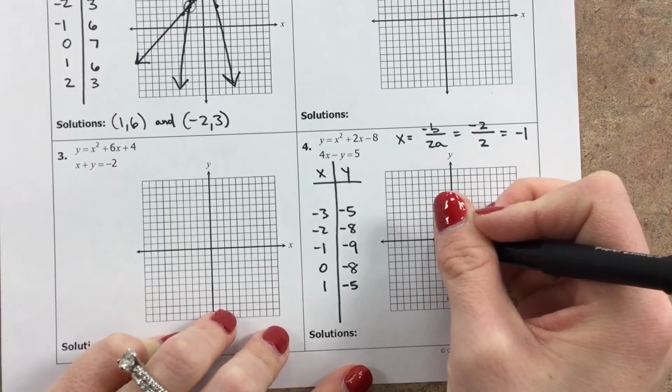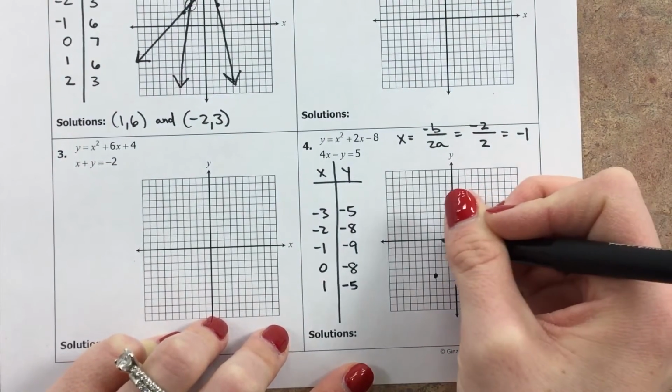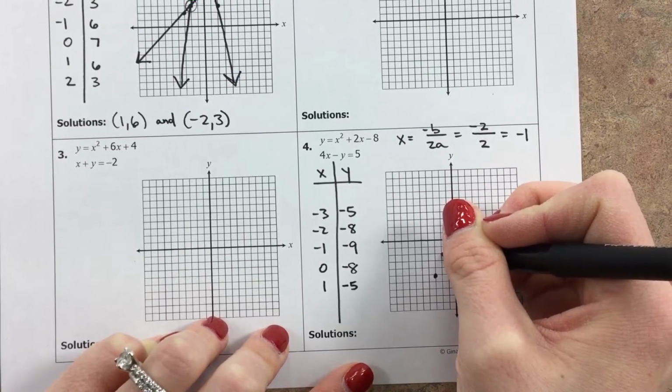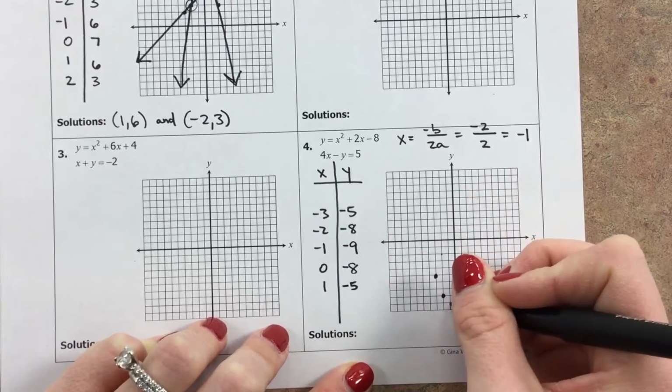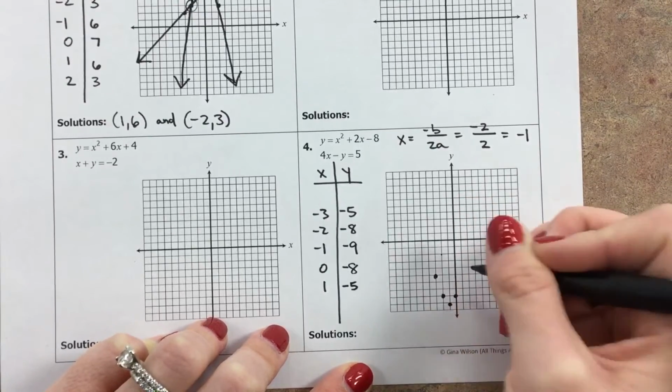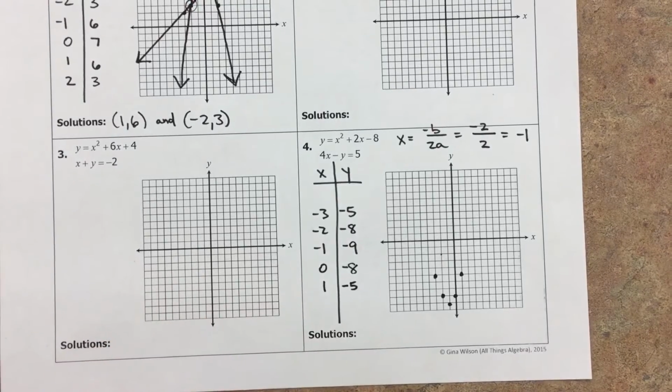So we have negative 3, negative 5. We have negative 2, negative 8, so 2, 4, 6, 8. Negative 1, negative 9, and then we mirror back up the other side. All right, so that's where our parabola is.